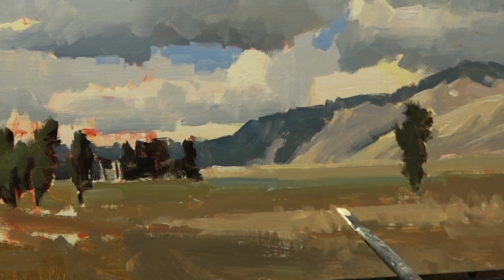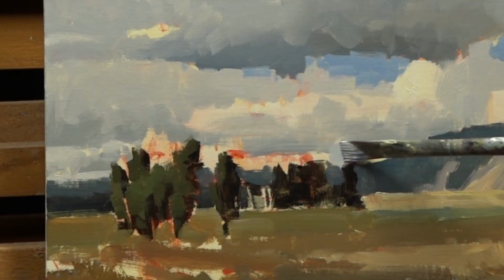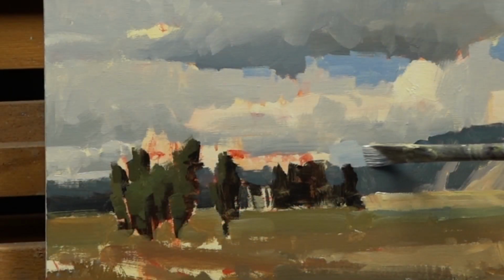Notice I'm really using the edge of my brush, the side of it, to create nice thin markings as things go back in space. As they recede, they get smaller. So I'm using a lot the side of my brush to indicate the careful detail that we see in the divots and the imperfections in the ground and the changes in color and the variations that are back there.